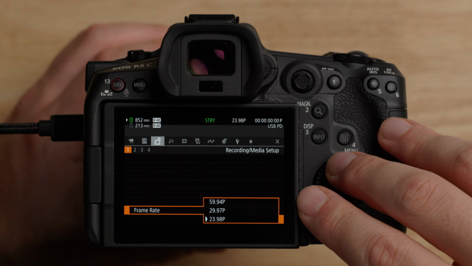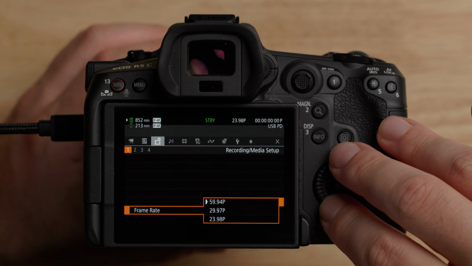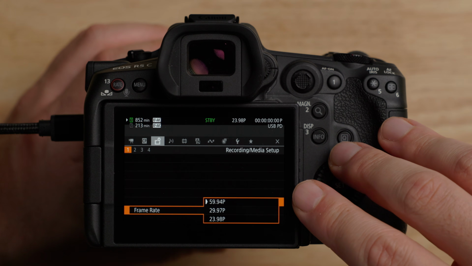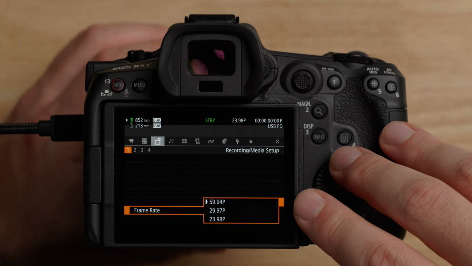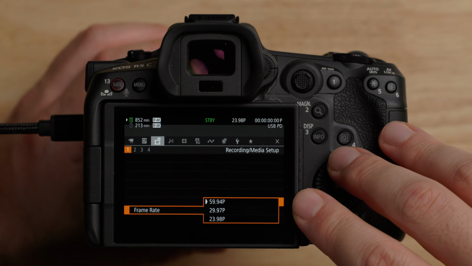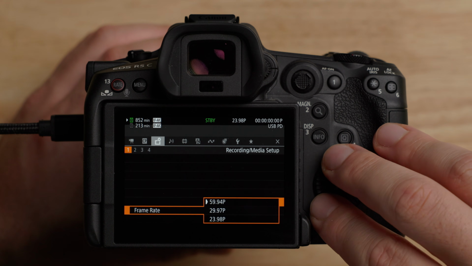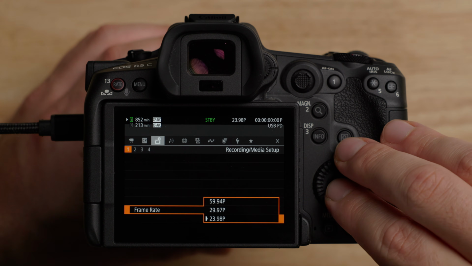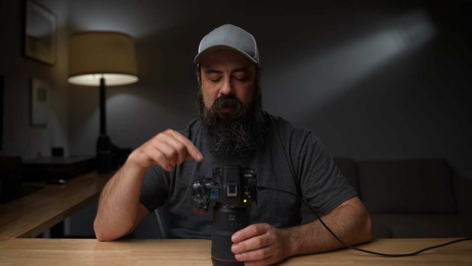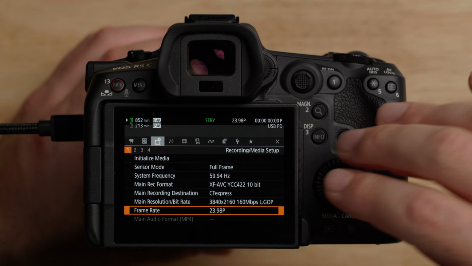In terms of frame rates, we have options for 24, 30, and 60 frames per second. These are all oversampled from 4K when you're shooting in the compressed codecs. If you want to shoot above 60 frames per second, you have to use S&F mode, which we'll talk about in a second. What I usually shoot in is 24 frames per second. If I do need higher frame rates, I often use S&F mode, but you can also record directly in those frame rates as well.